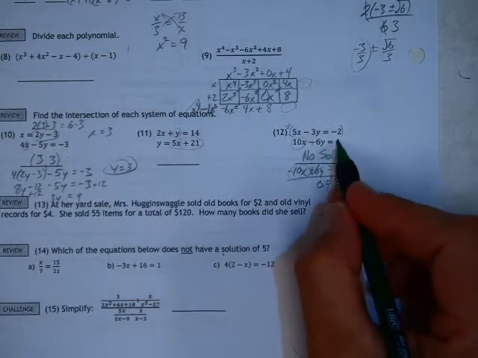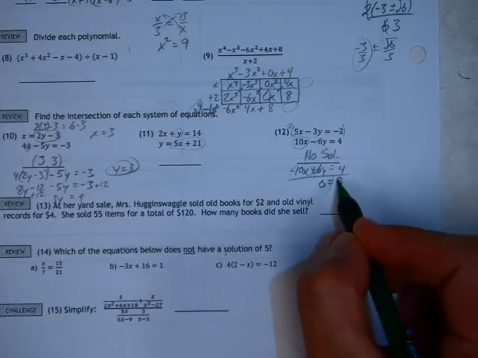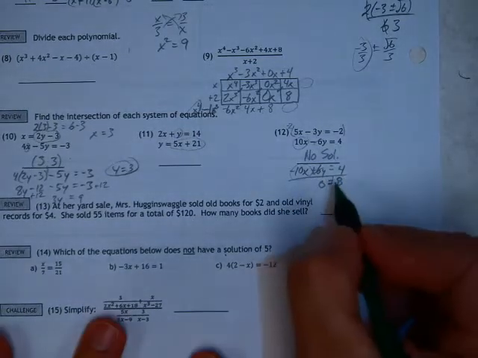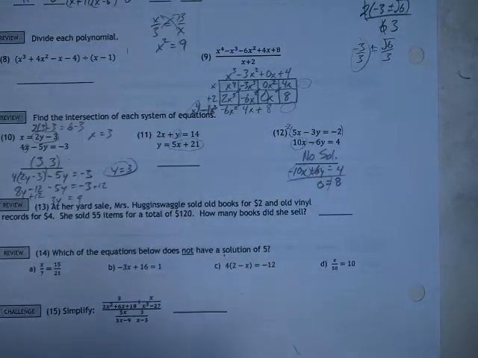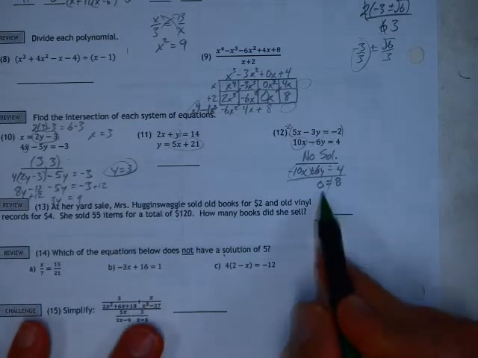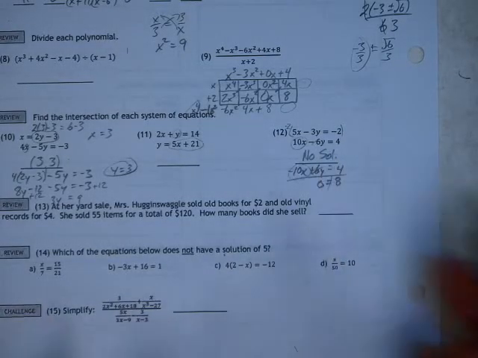Now, if this was a negative 4 and a positive 4, and it was 0 equals 0, well, that would be true all the time. So if the variables go away and the statement is true, instead of no solution, we would say many solutions, or infinitely many solutions, or all the real numbers. There's various ways of saying that. Just make sure you see the difference. Something like this would be no solution. If it was 0 equals 0, we would have many solutions.